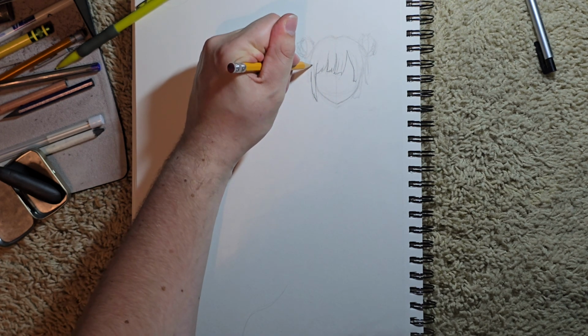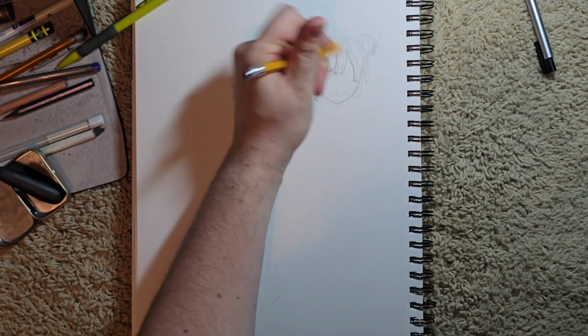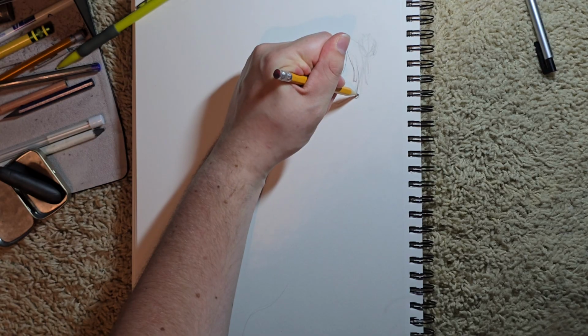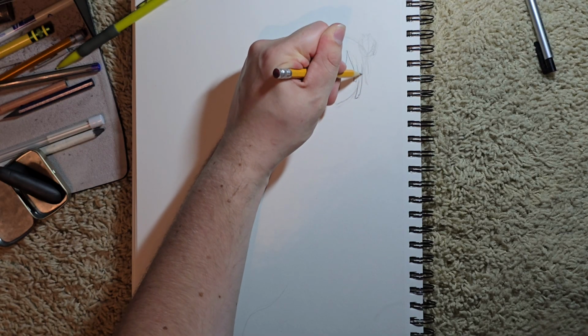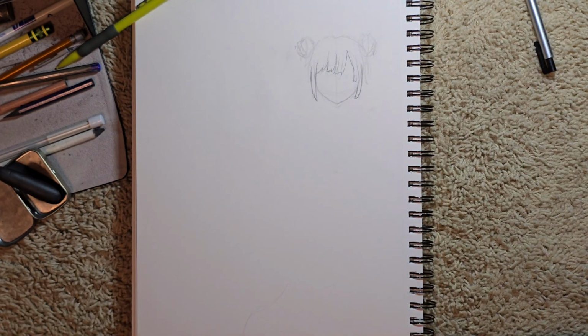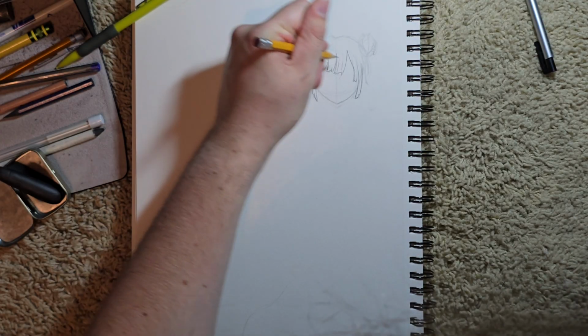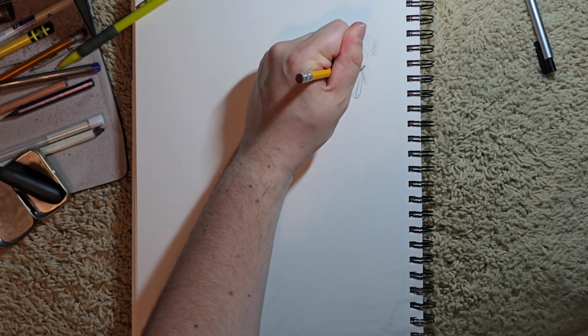Alright, what was I talking about? I don't know, but it's not important, because we're drawing this lady's hair. We must make it look beautiful. We must give her a haircut. Oh, we're not going to do that. Okay, never mind. Shut up. You didn't hear that. That is unimportant and unrelated to you.